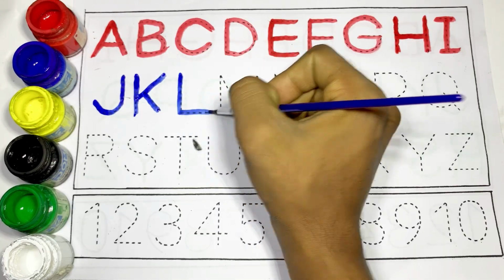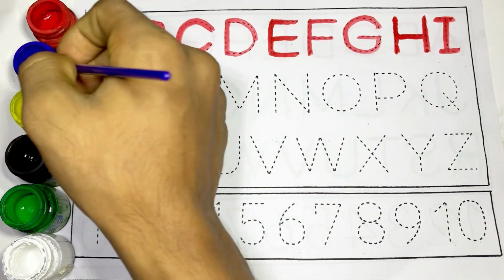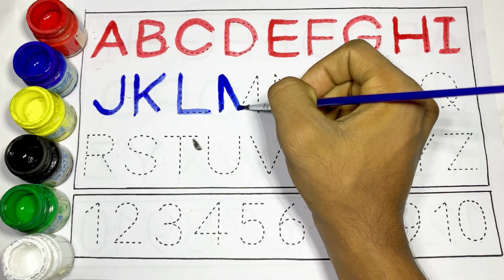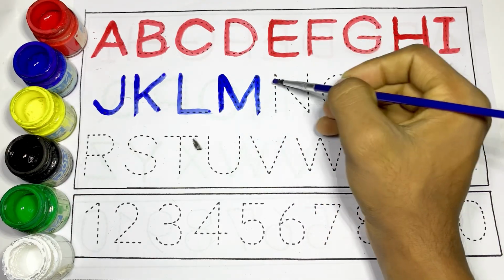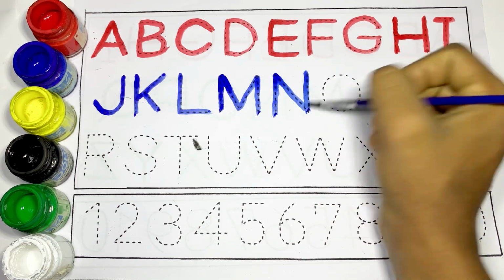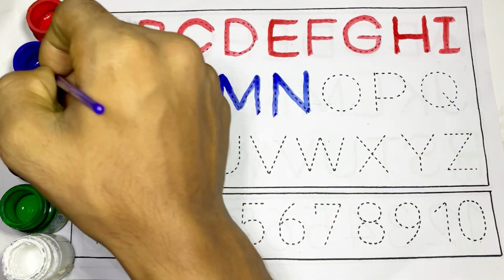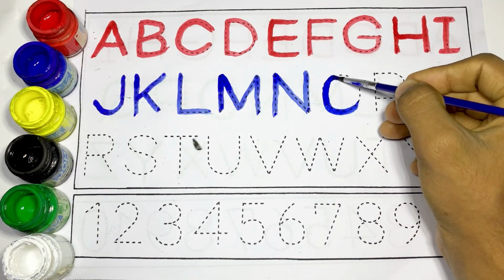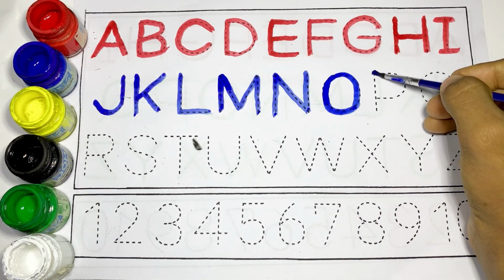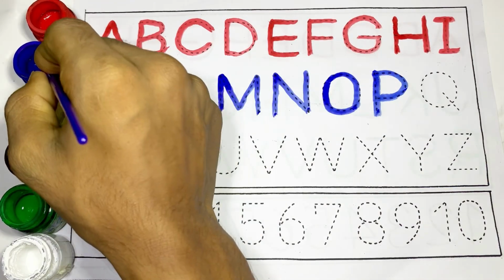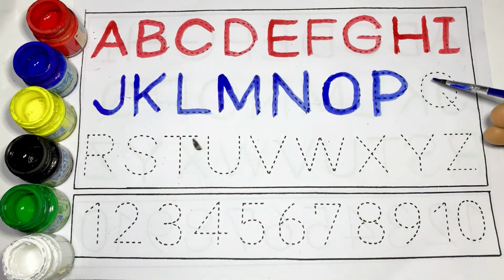L. L for lion. Kids, again use blue color and draw M. M for moon. N. N for nose. Kids, now draw O. O for octopus. P. P for parrot. Kids, again use blue color and draw Q. Q for queen.